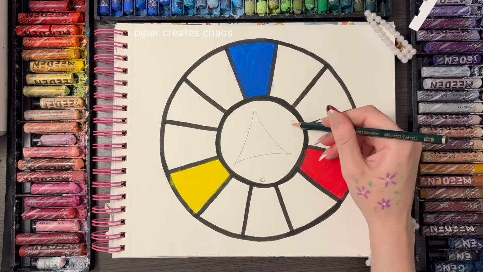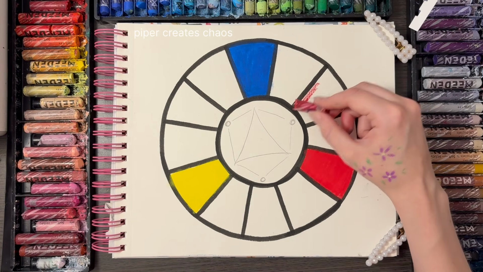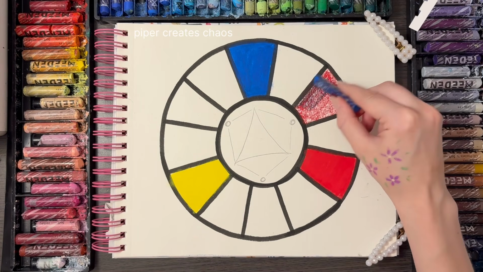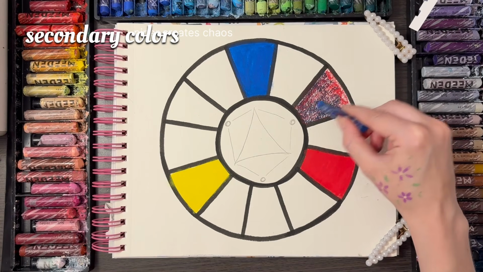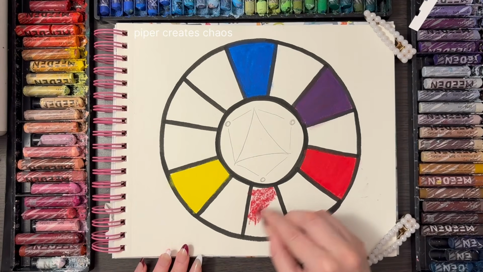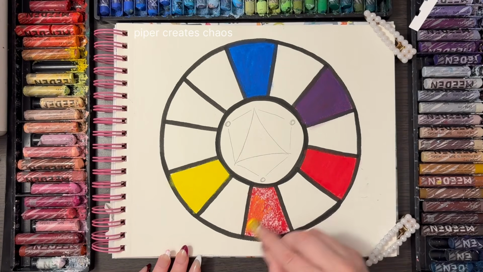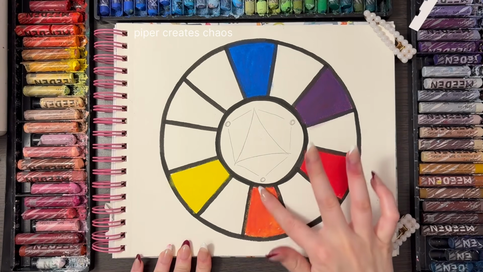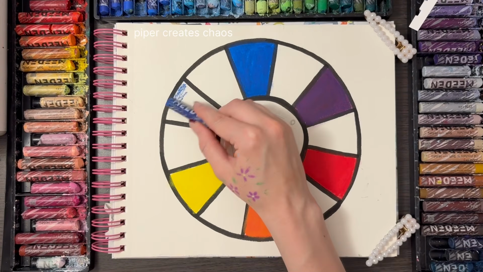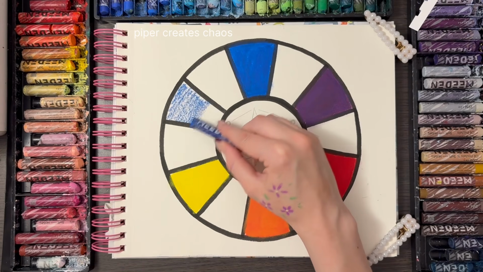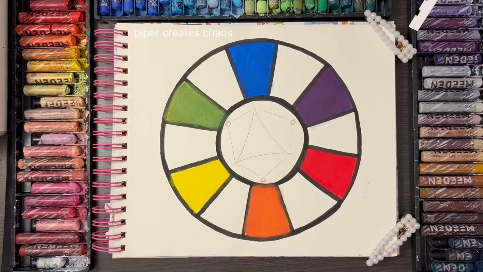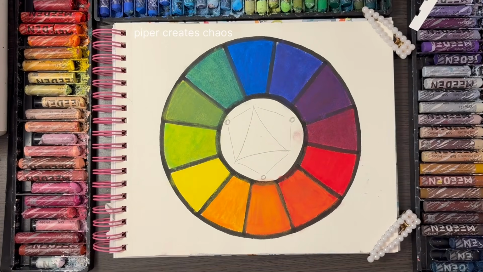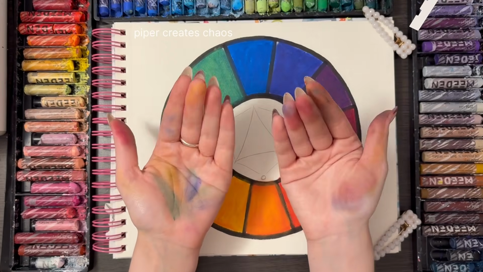When you mix the colors next to each other, you can fill in the rest of the color wheel. Red mixed with blue creates purple. This is one of the secondary colors. Secondary colors are those which are made just from the primaries. So red and yellow makes orange, and yellow and blue makes green. Purple, orange, and green are all secondary colors. To fill in the rest of the wheel, mix the secondary colors with the primaries. Keep in mind that when working with oil pastels, it will get on your hands.